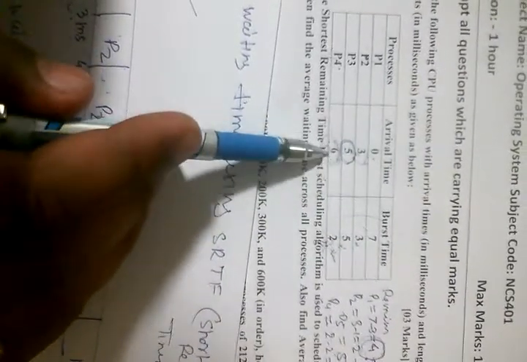The shortest job, P4, has arrival time 6, which means it will come at 6 milliseconds. So it will wait until 6 milliseconds, and it will run when its time comes.